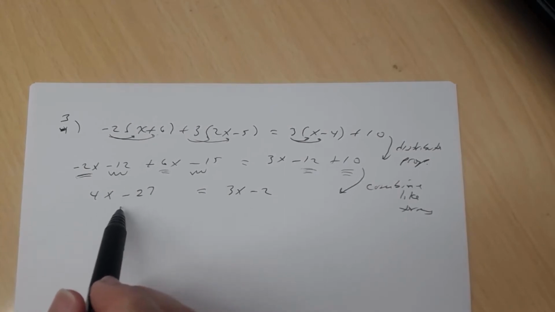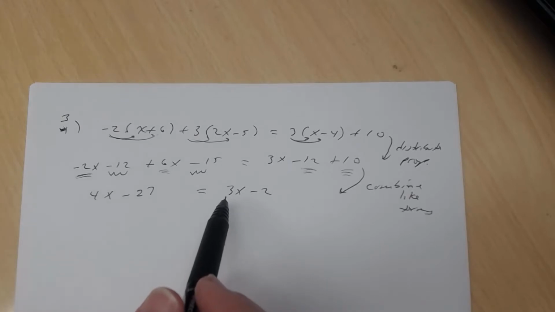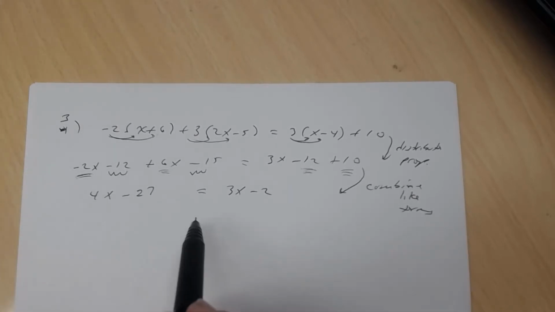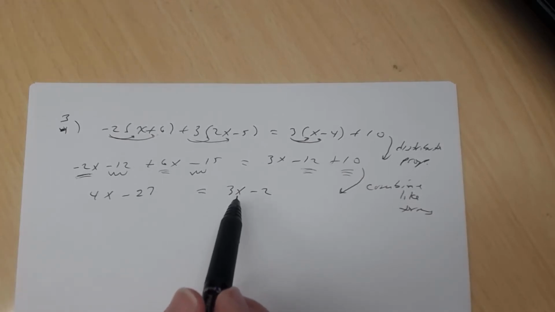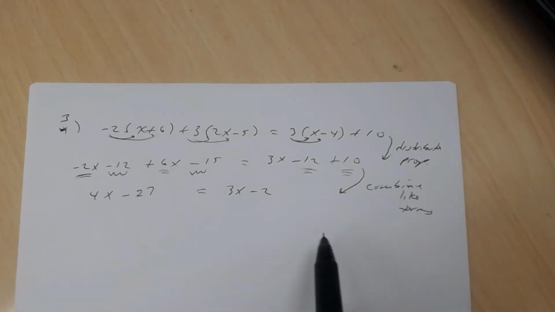Let's deal with the variable terms first. Since this is a positive 4, and this is 3. Once we get into the multiplication property of equality, it's not really going to matter which side you bring this on, because if I were to bring this 4x to the right side, I'd end up with a negative 1x. But then, when we talk about the multiplication property of equality, you'll know what to do with that.